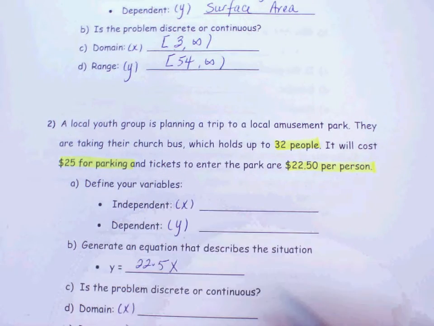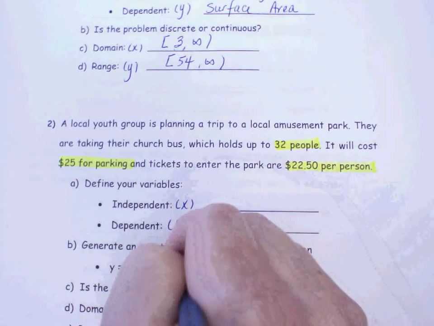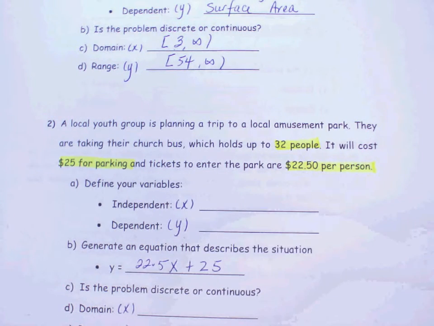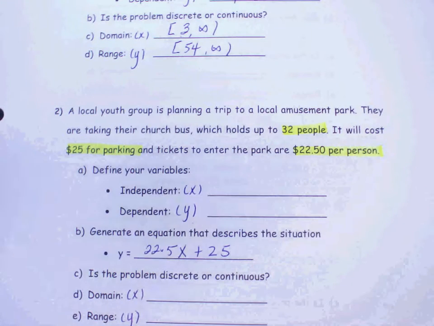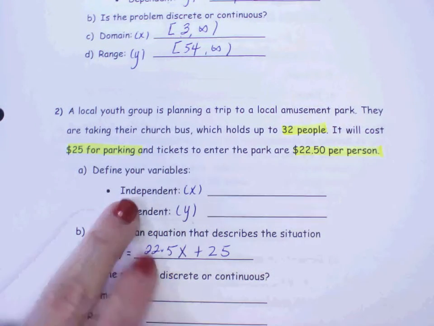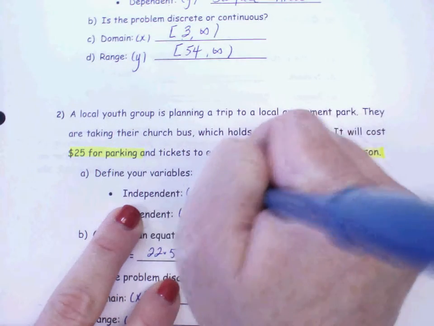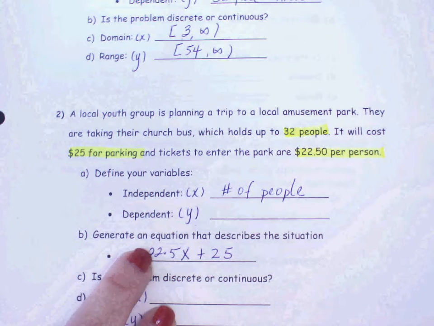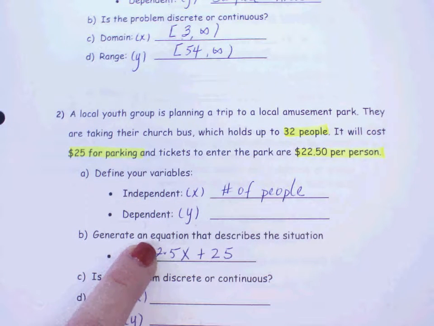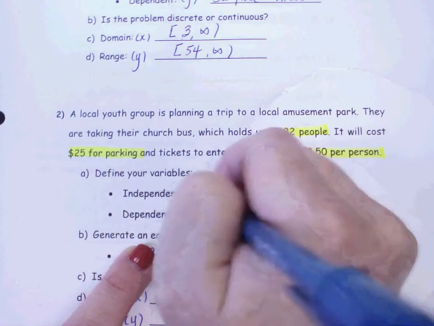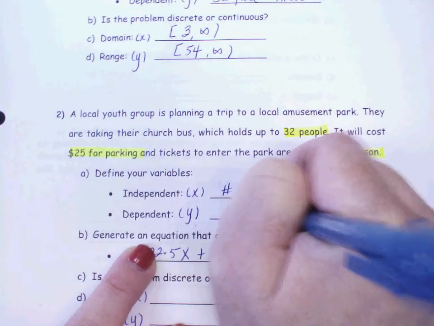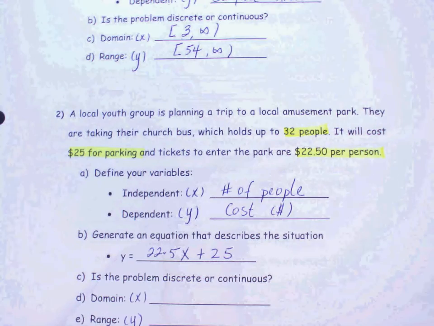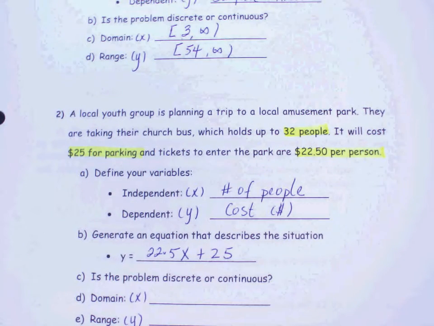So Cornelius is saying 22.50x. Thank you very much. Plus 25. Very good. So what depends on what? The independent variable is the number of people attending the trip, right? What about my dependent variable? How much it costs. The cost or the money needed to do this trip, right?